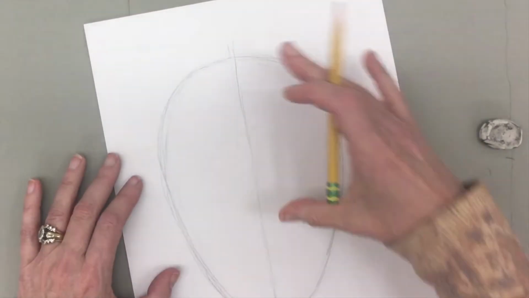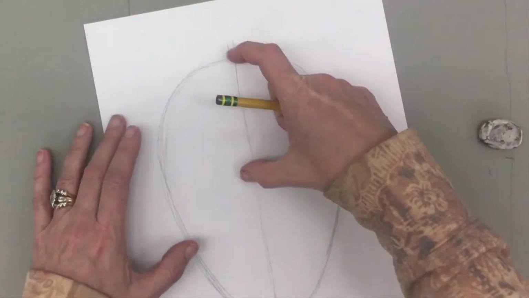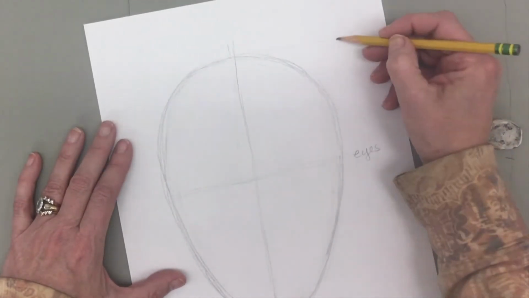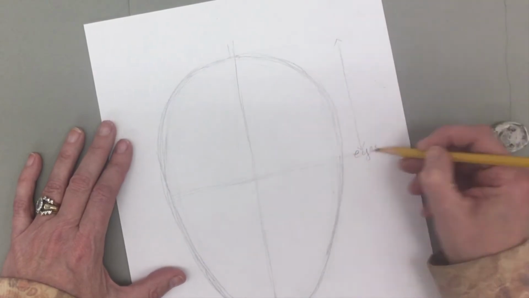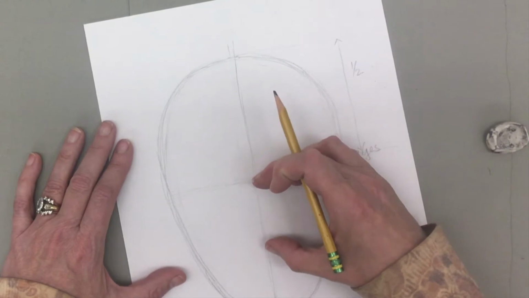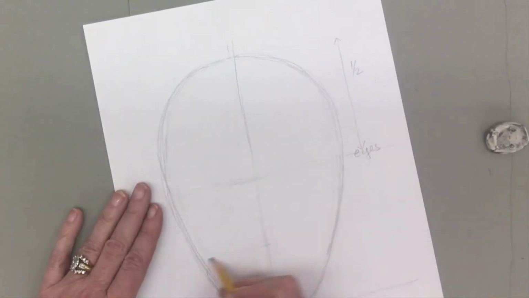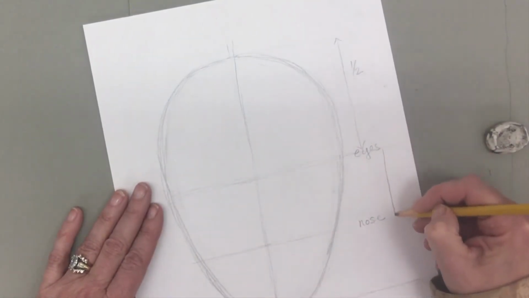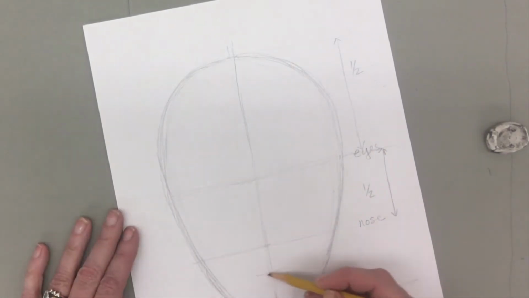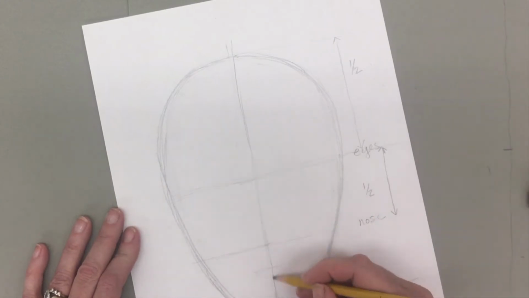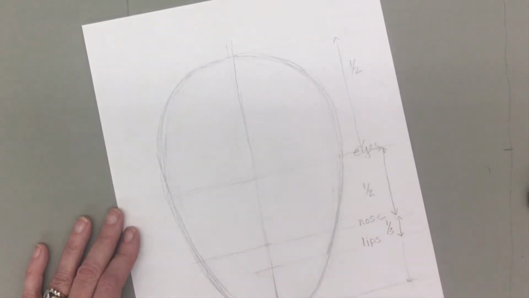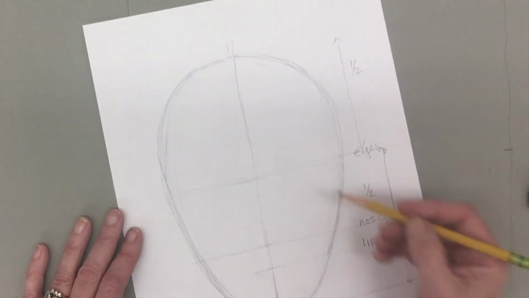I needed to move that over just a little bit. And now we're going to figure out where the eyes go. They go halfway down between the very tip top of the head and the chin. Then the nose is going to go halfway between where the eyes rest and where the chin is. And the lips are going to be about 1/3 of the way between the bottom of the nose and the bottom of the chin.